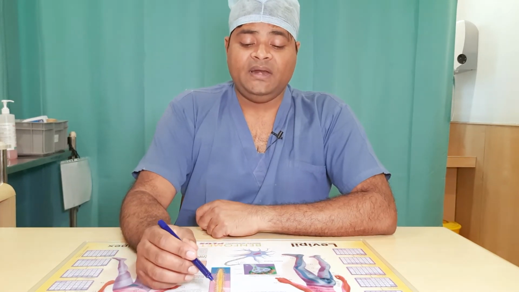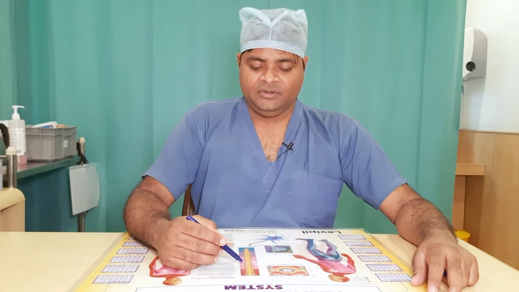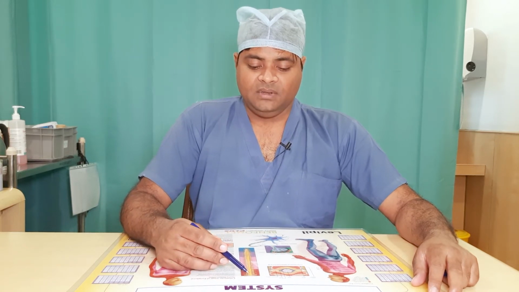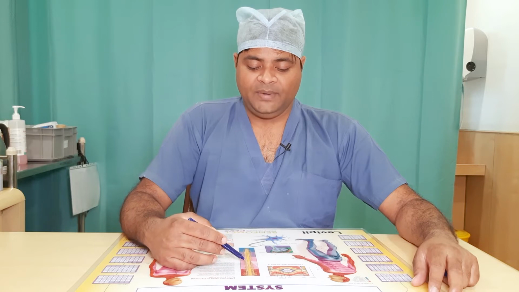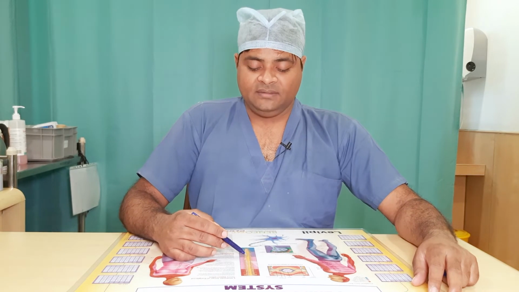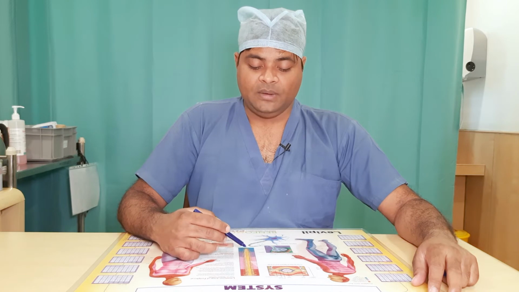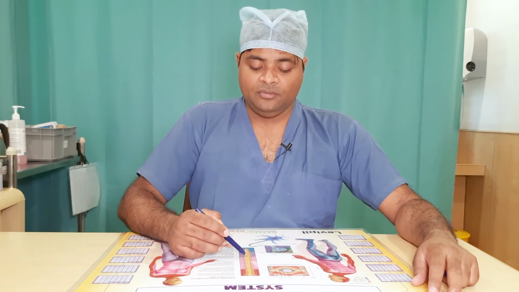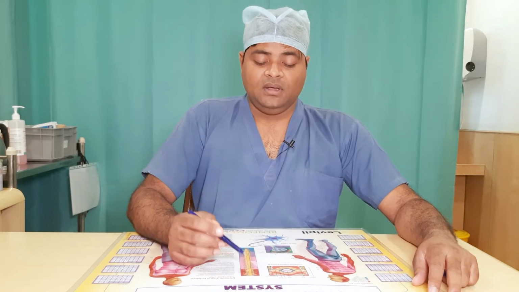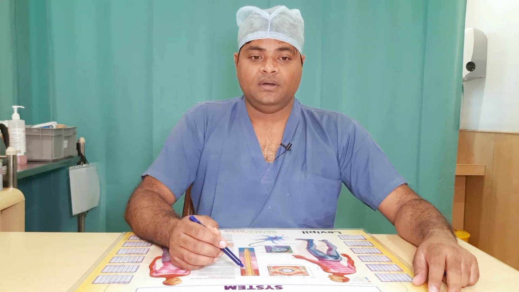So the spinal tumor location is very important. This is the representational diagram of our spinal cord. We have the cervical spinal cord, dorsal spinal cord, and the conus medullaris and cauda equina, from which the roots are coming out. Our spinal cord usually ends at the level of the L1 vertebral body, and the location of the tumor causes variable presentation of spinal tumors.